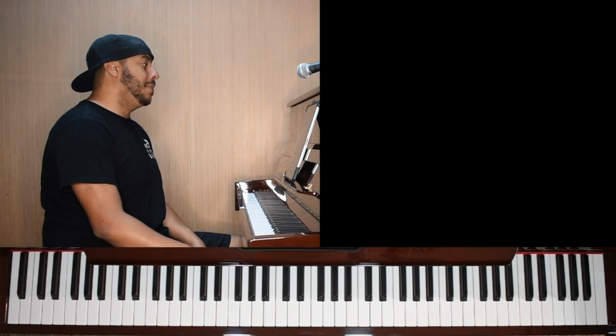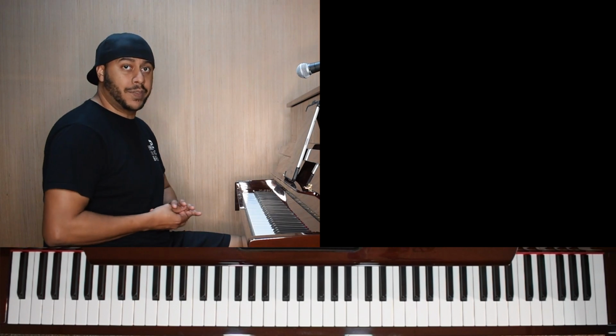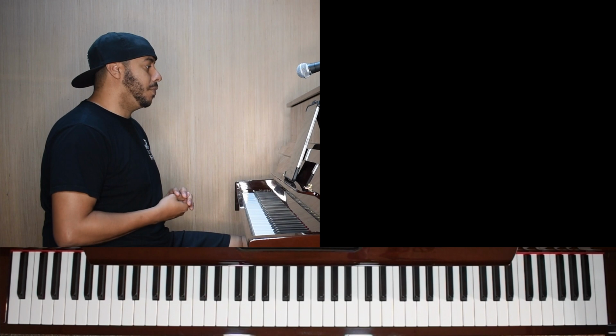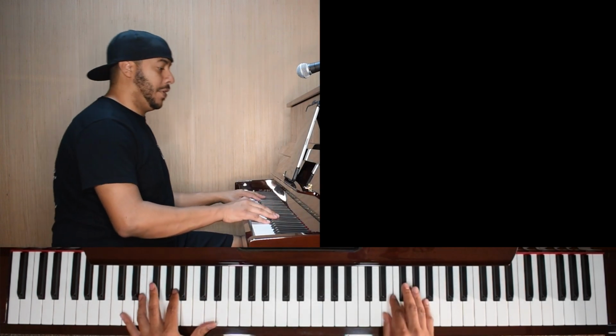This is in D major, Musette in D. So we have our key signature of F sharp and C sharp. So just be aware of that. Let's take a listen to what it sounds like a little bit. Okay. Here we go.